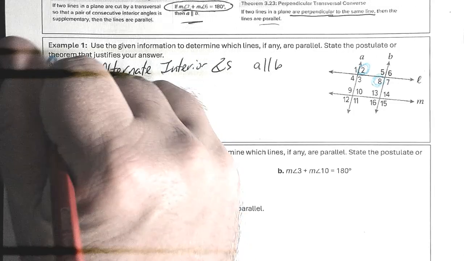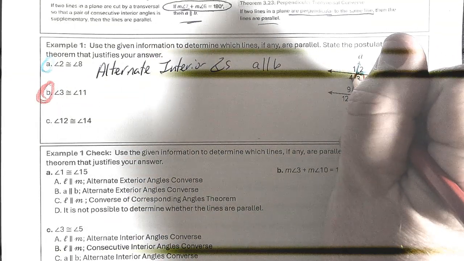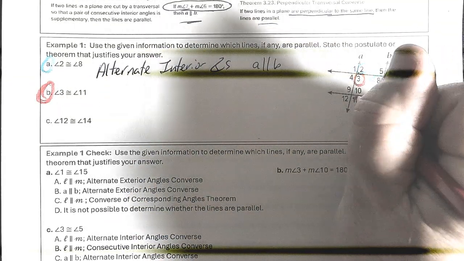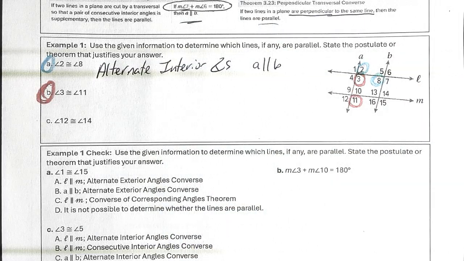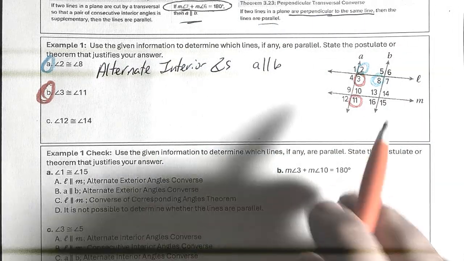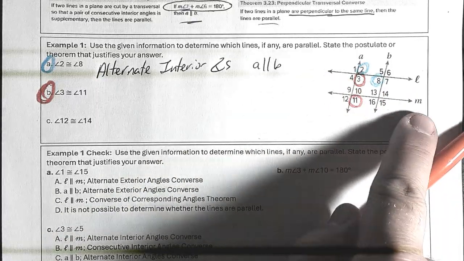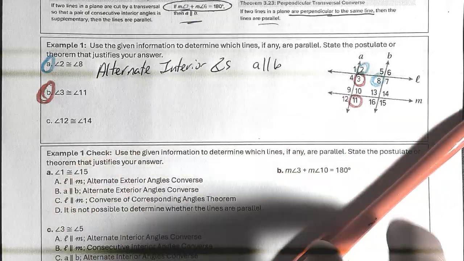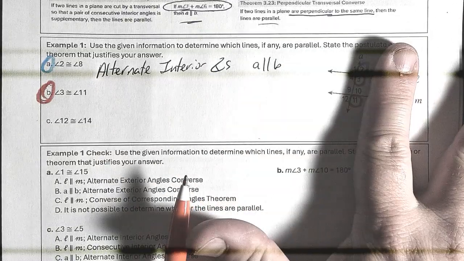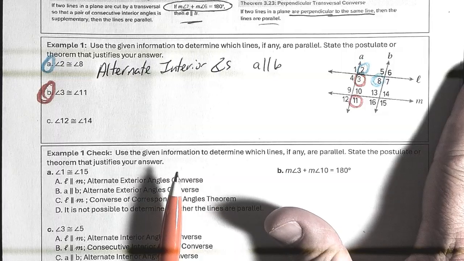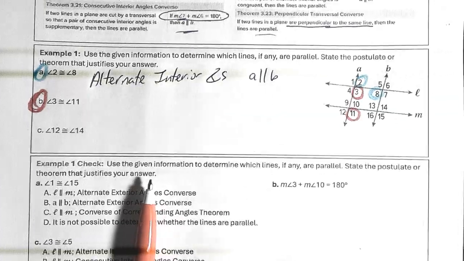All right, so part B here is 3 and 11. In class, some of you picked this up right away. Notice 3 goes with L, 11 goes with M. The transversal is A. Sorry, let me see if I can make this work.